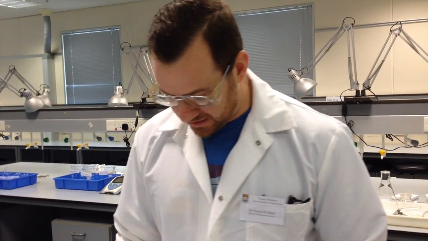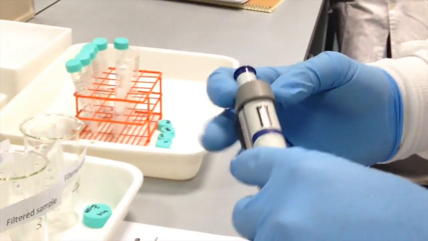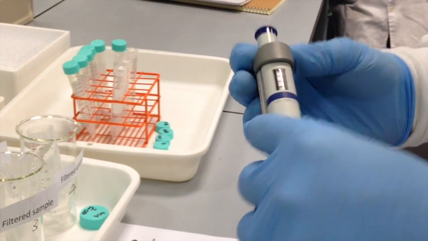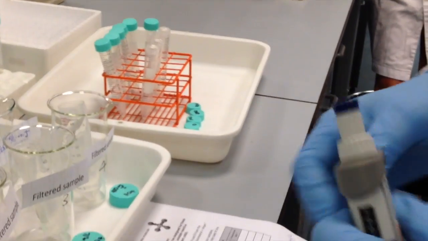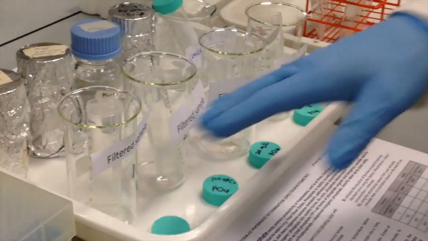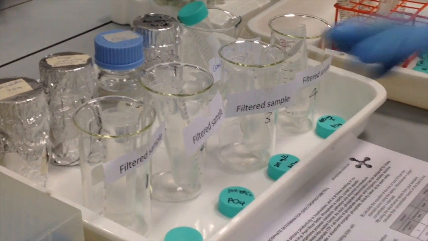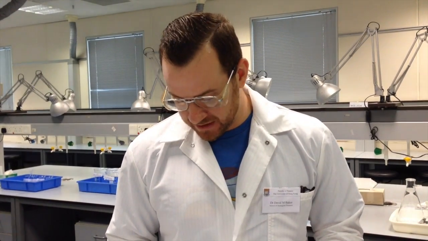Some of the tools that you'll need: the micropipette again. And again, please note that you will be required to change the volume of the pipette by turning this dial from time to time. We also have beakers here that you can use to organize your samples from the field as well as your standards. And then we have a variety of different reagents that are used to react with your water sample.